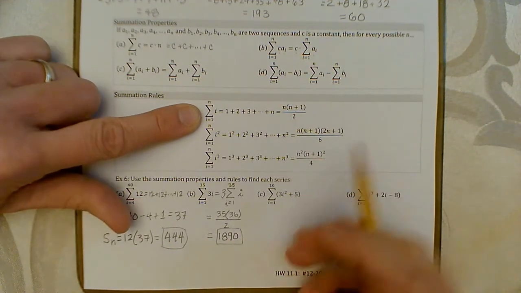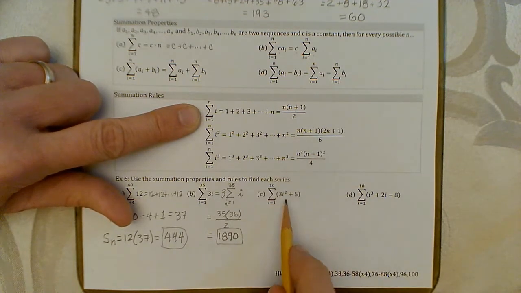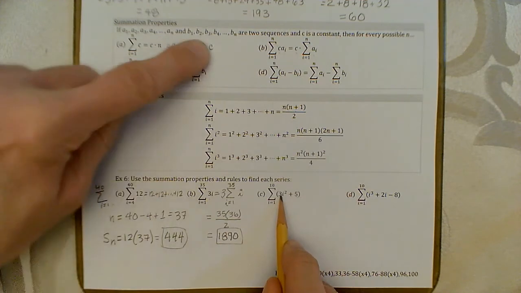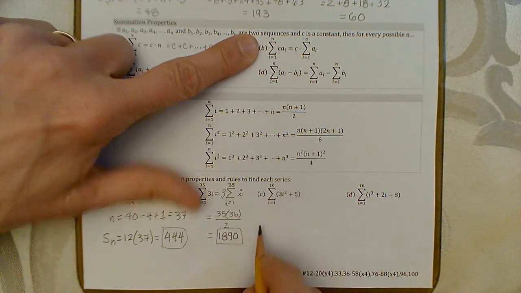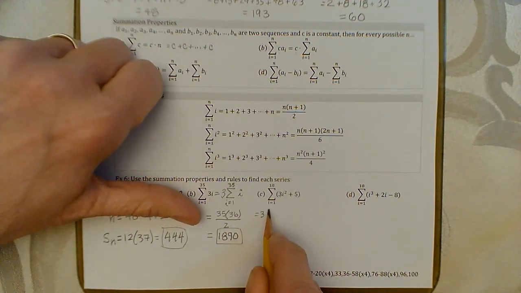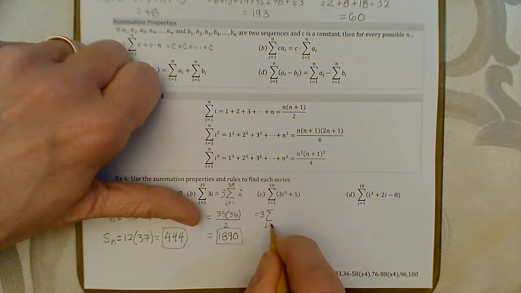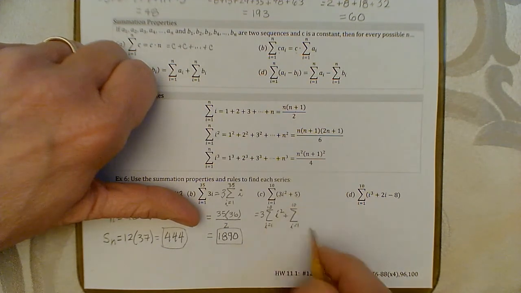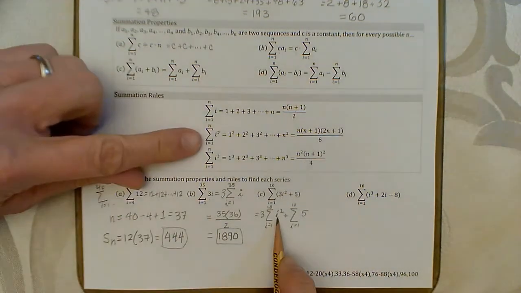Okay, next one here, we can break this up. We can actually do this a couple different ways. We break this up using this rule here, and then we can also bring the 3 out in front using this rule of just that one term. So this is the same as 3 times the summation I equals 1 to 10 of I squared plus the summation from I equals 1 to 10 of 5. This one is using this formula.